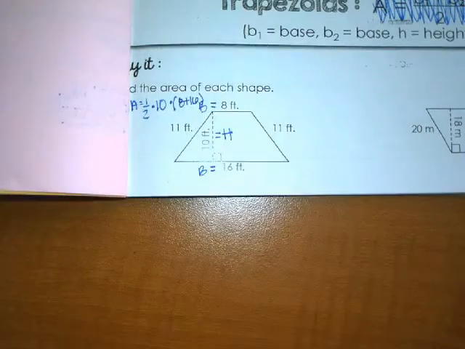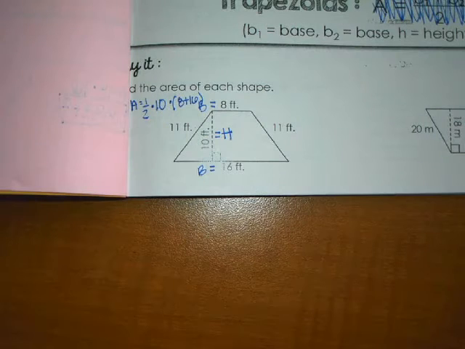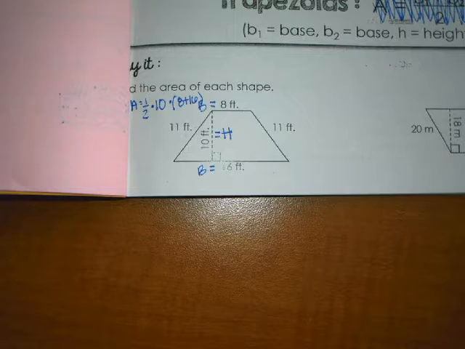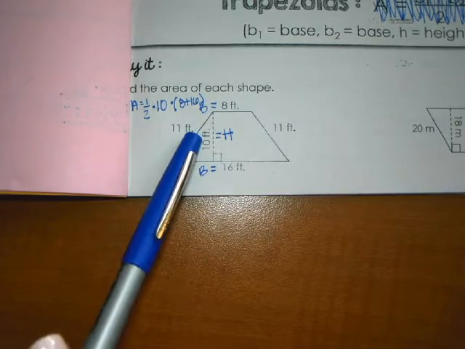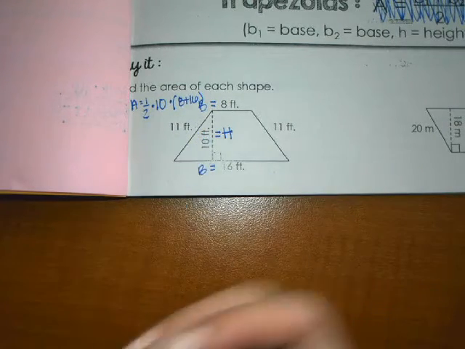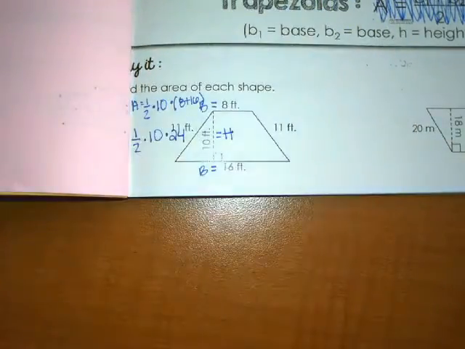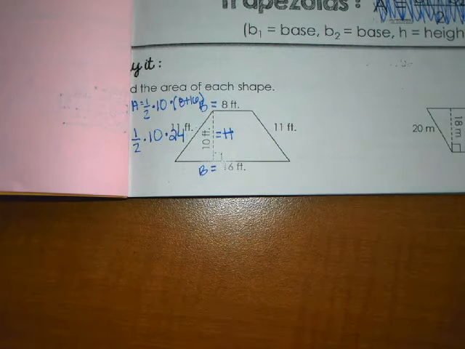Do you think it matters what order you write 8 plus 16 in? Absolutely not. What do I do first? 8 plus 16, you must always add first because it is inside those parentheses. So what is 8 plus 16? So I now have 1/2 times 10 times 24. And what does it look like now? It looks like a triangle. So the only difference between a triangle and a trapezoid is a trapezoid has 2 bases that you have to add together. Once you've added them together, you follow how you did for triangles.